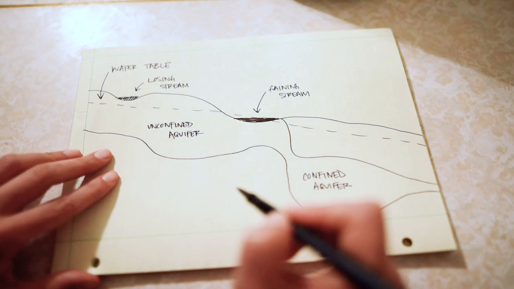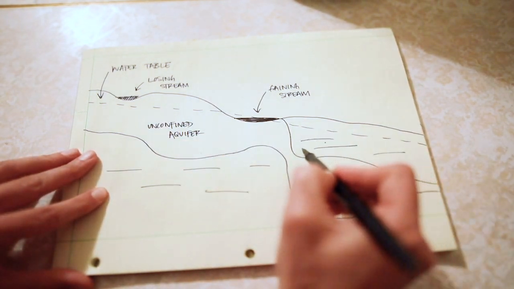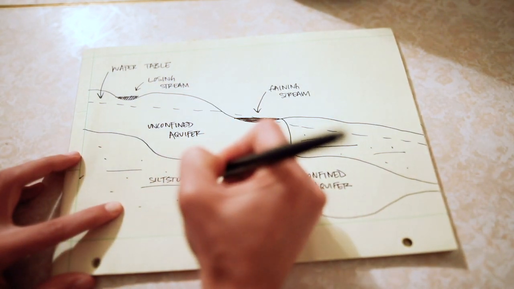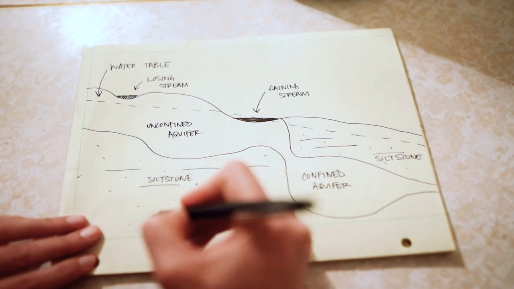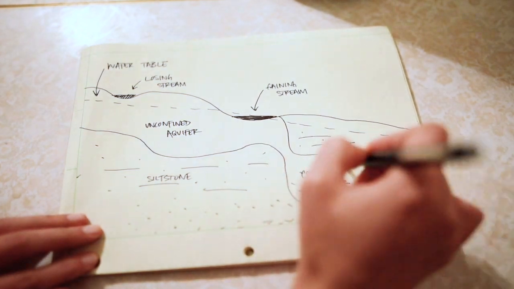Confined aquifers are typically deeper below the land surface and have impermeable sediments above and below them, causing them to be under pressure. When a confined aquifer is penetrated by a well, water will move from the high to low pressure and rise above the top of the aquifer. We'll get more into this next time when we talk about well construction.